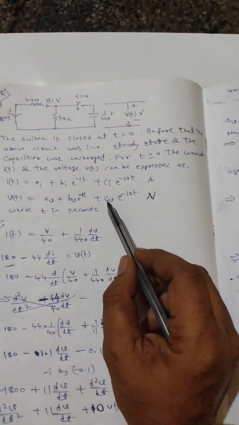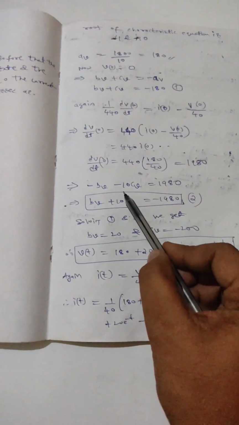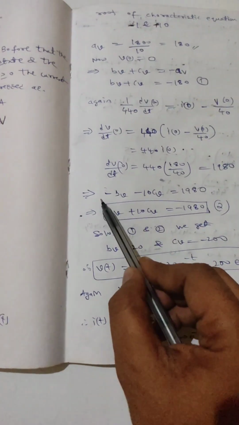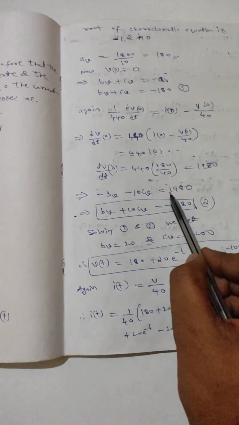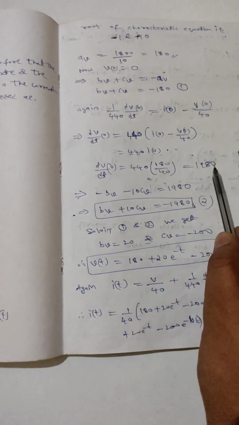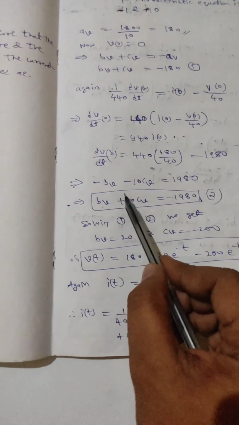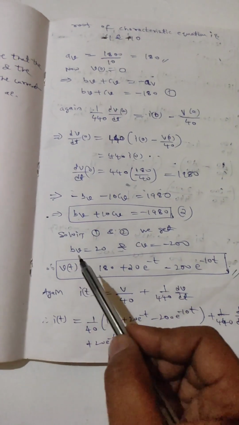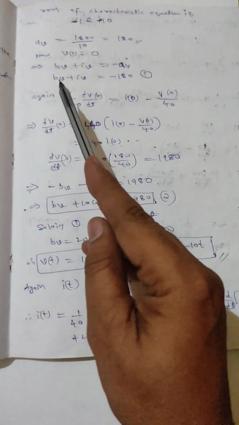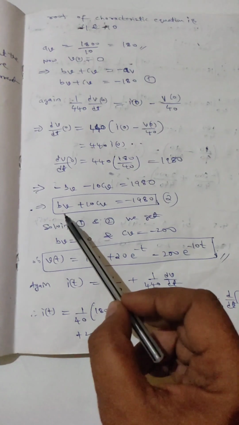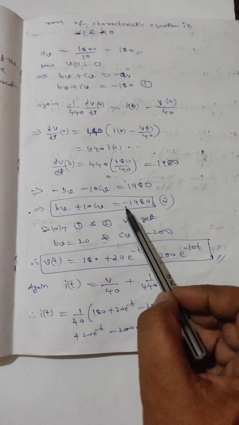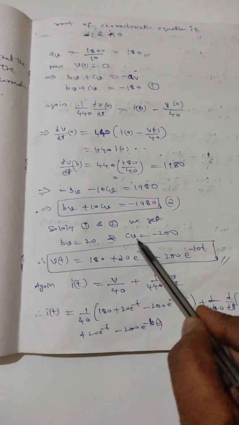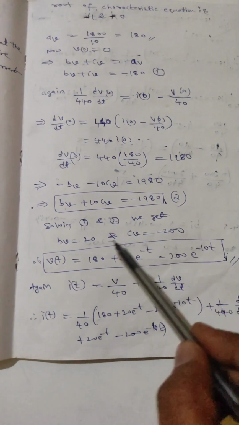Okay, got it. So I am writing only the one-time differentiation. That is minus BV minus 10 CV equals 1980. So multiply by minus on both sides, and you get BV plus 10 CV equals minus 1980. Solving equation 1, BV plus CV equals minus 180, and BV plus 10 CV equals minus 1980. By solving that, we get the value of BV as 20 and the value of CV as minus 200.